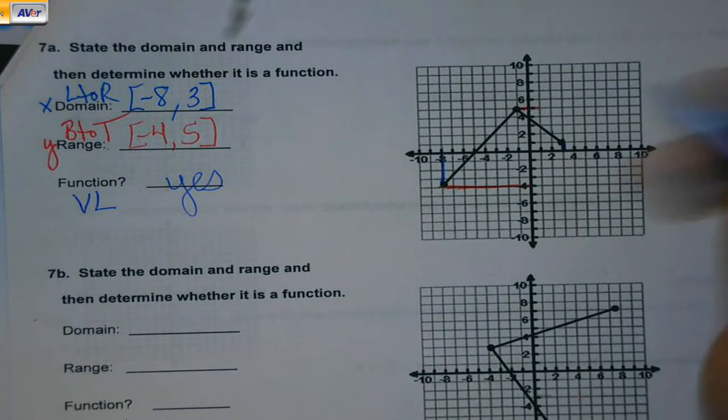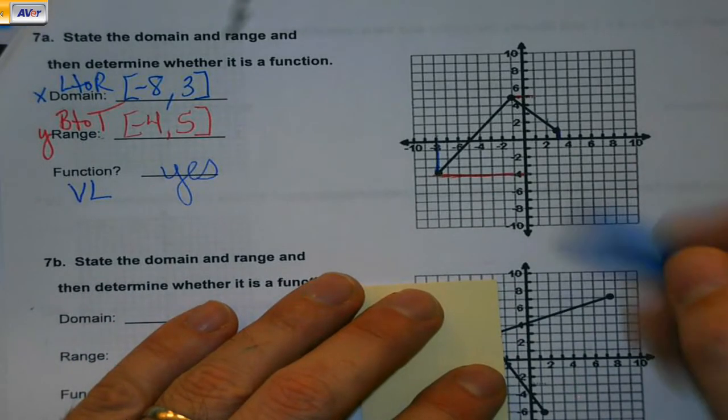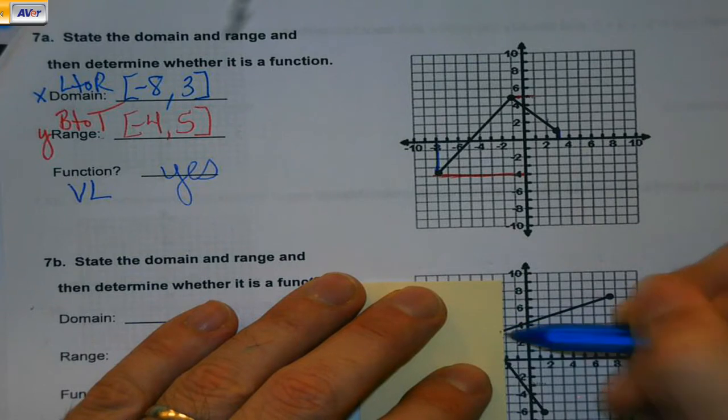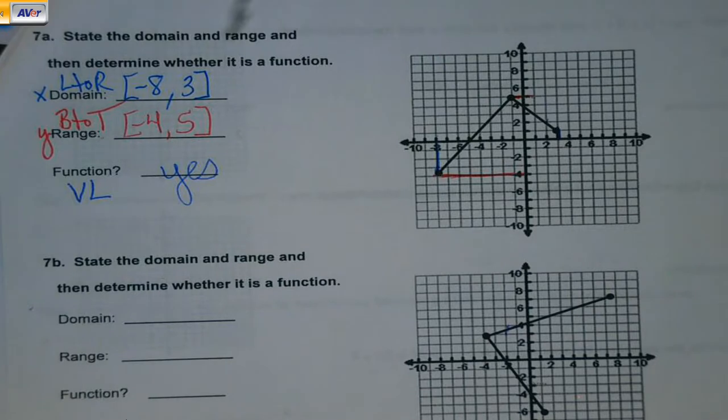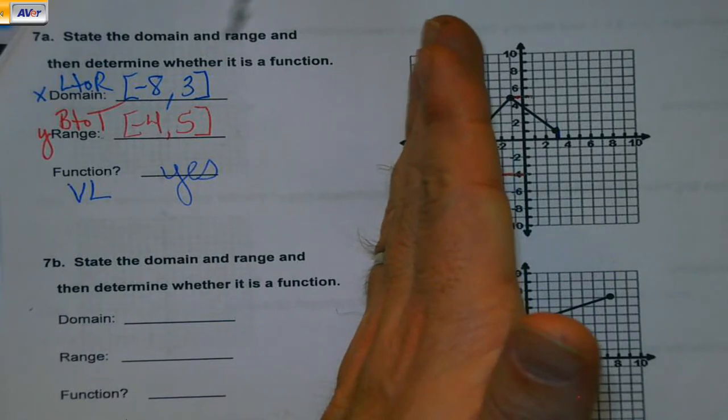But just to say, for instance, on 7b, you might notice, right here, it crosses at 2 spots, here and here. So that one would be no. But it's just kind of getting you thinking about that a bit. But it's got to be the vertical line. Okay, we're not doing the horizontal, just the vertical.